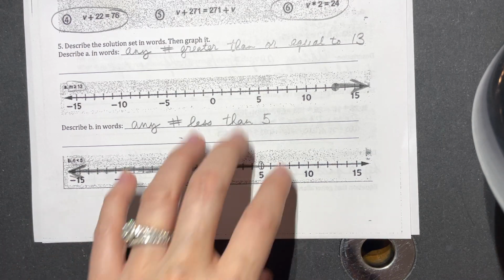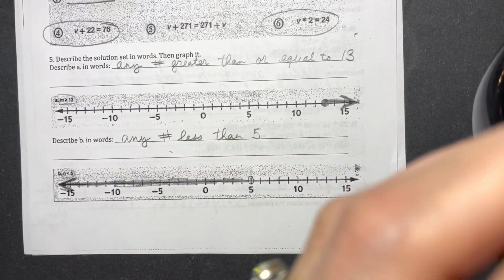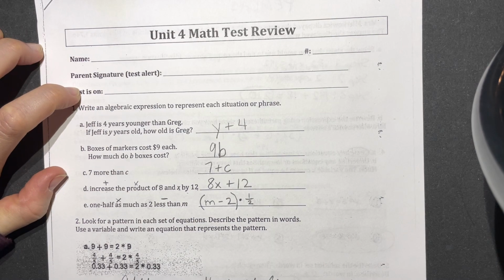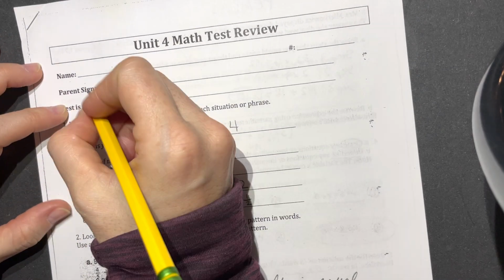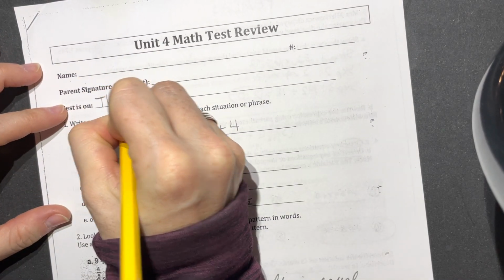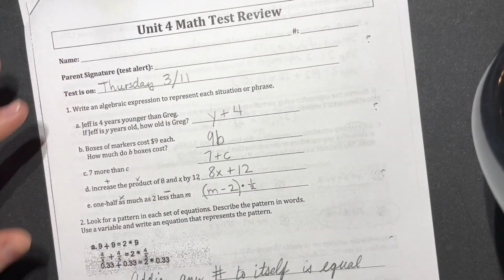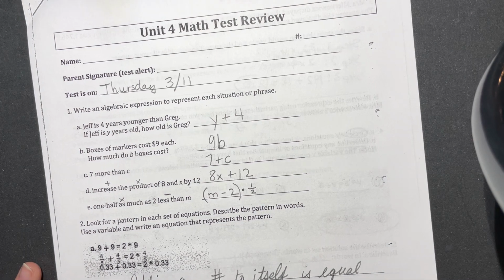All right. I think we'll stop there for today. So go to the front and on, the test is on, let's see, Thursday will be the 11th. Is that right? Yes. So Thursday, 3/11.